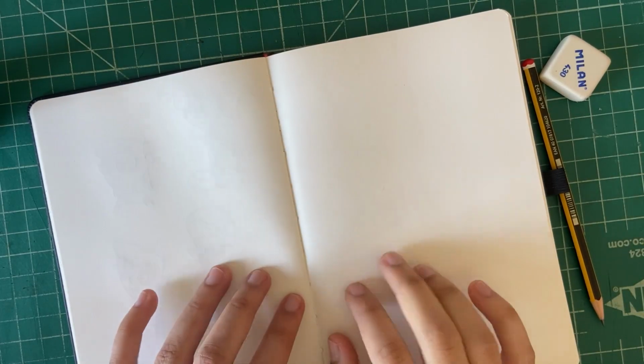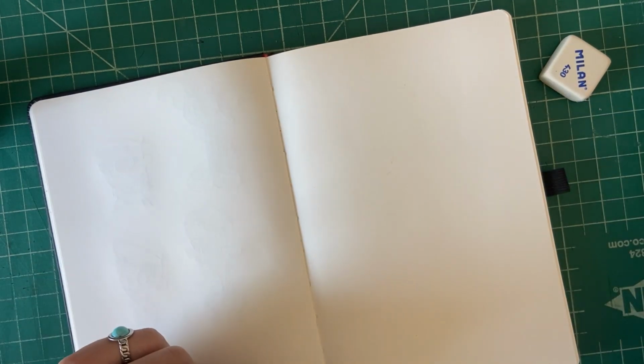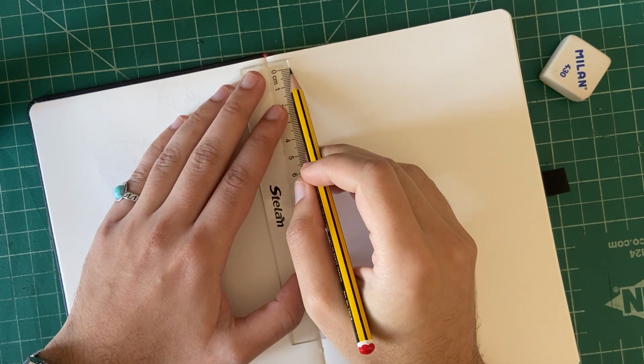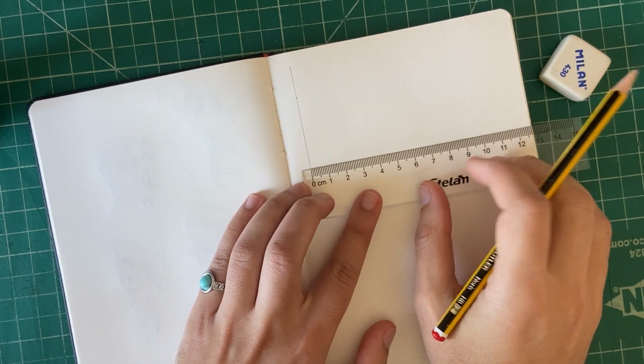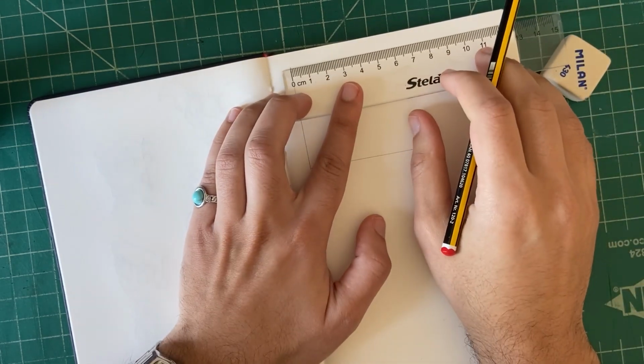Alright, so let's just go ahead. I'm going to make a box first to kind of contain each character because I always think it looks a little bit nicer that way. And I'm going to start with Dexter because that makes the most sense.